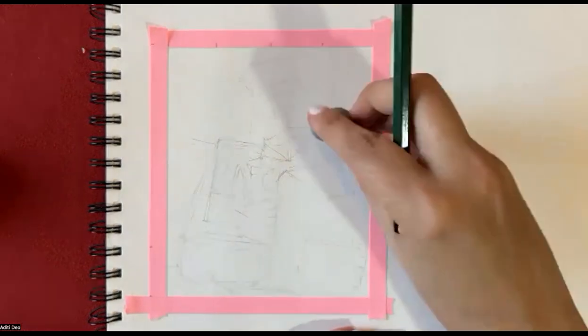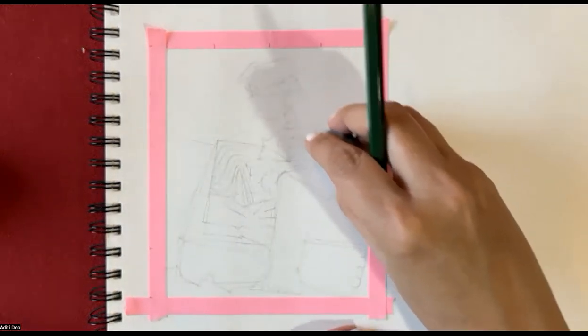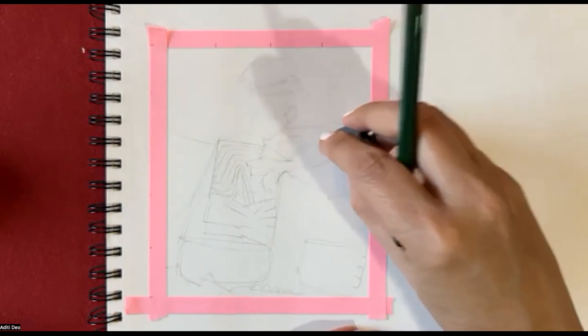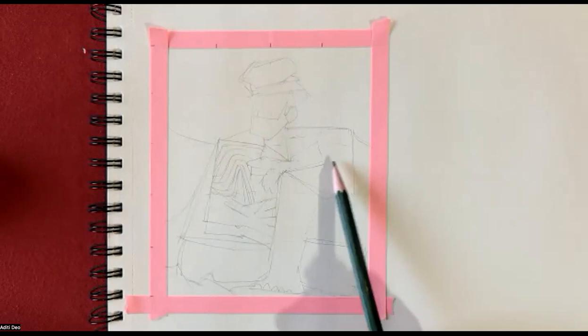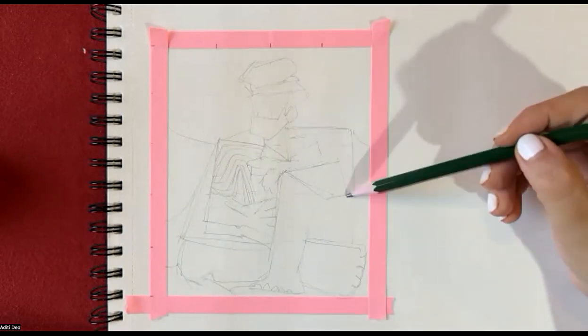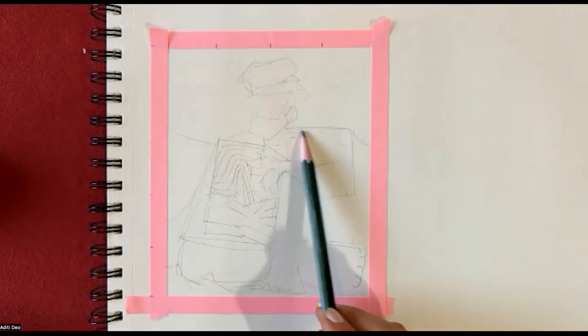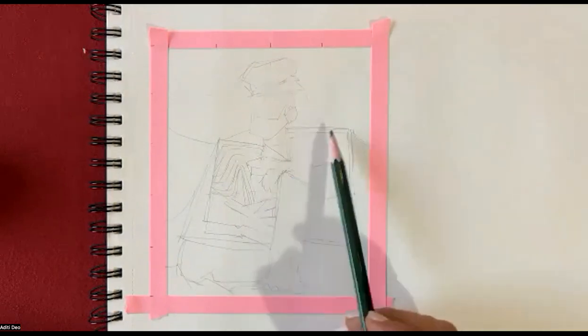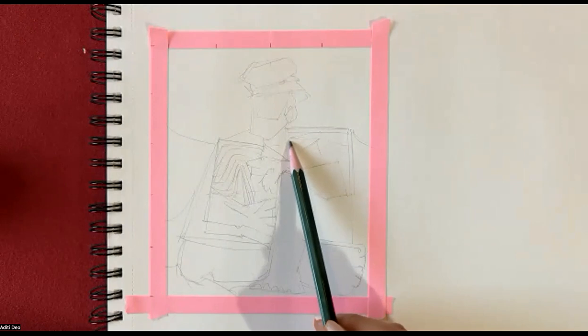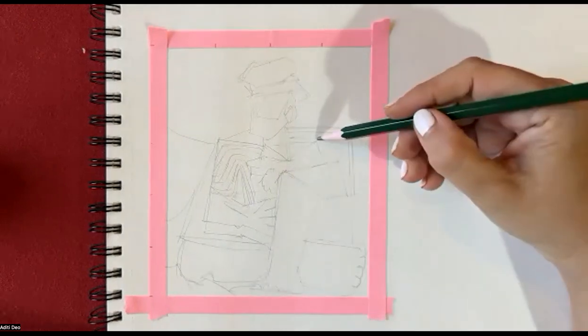Do you guys have pastels or color pencils? Yeah, both. So you can do part of the painting, depending on which one you're making, in paint.